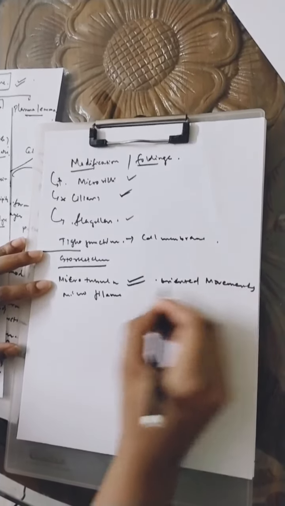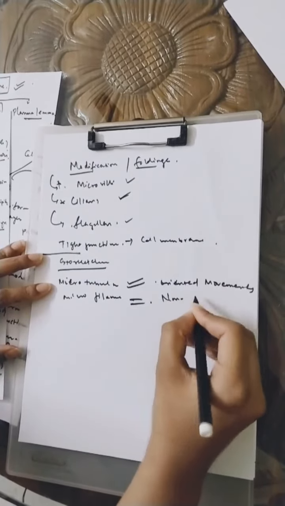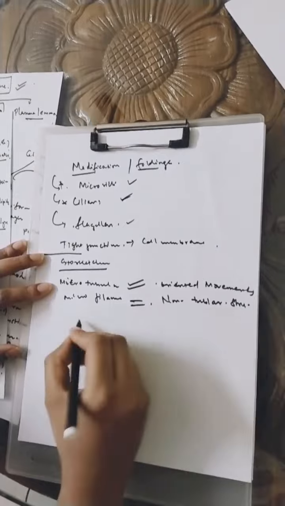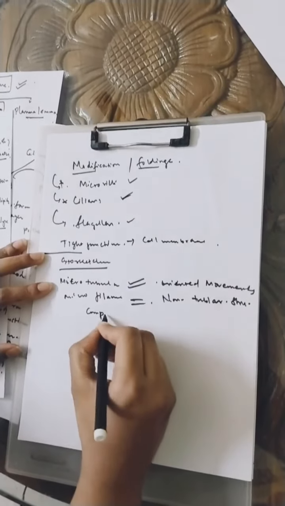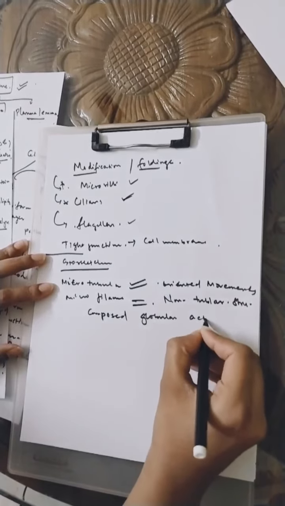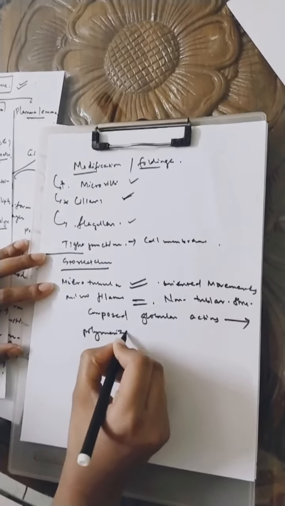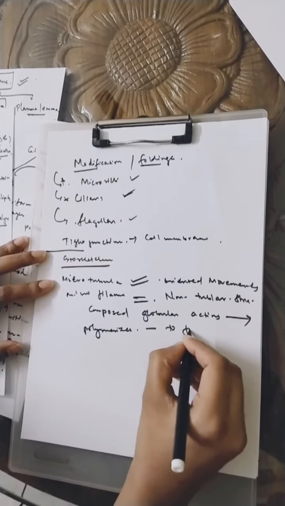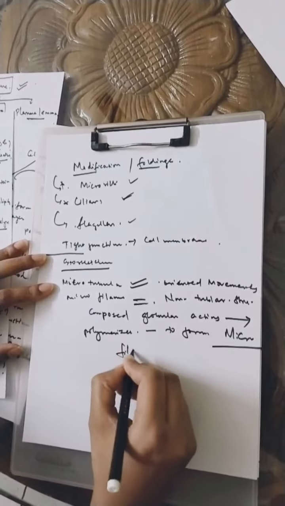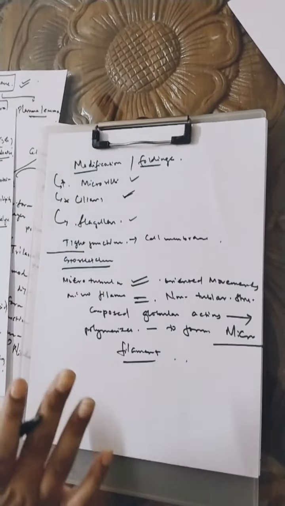Microfilaments are basically non-tubular structures composed of globular actins polymerized to form the microfilaments. So this is the cytoskeleton.